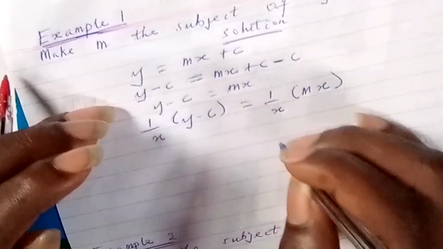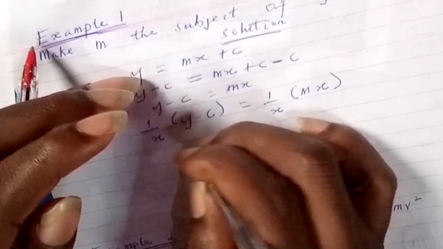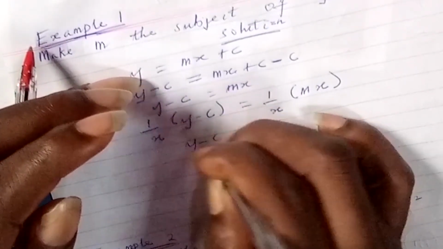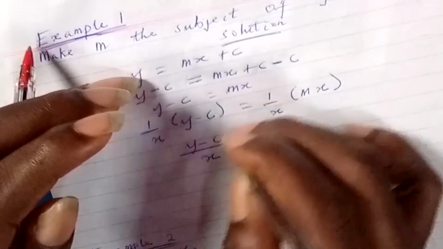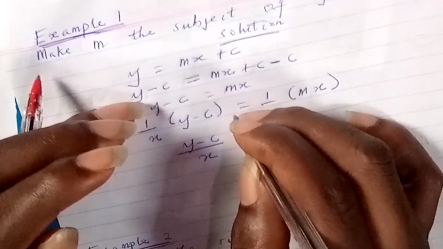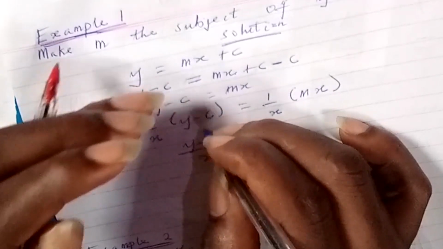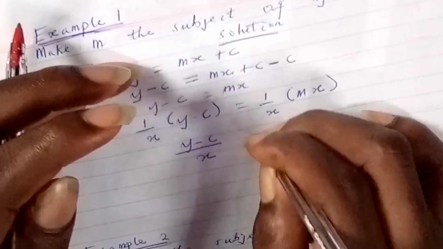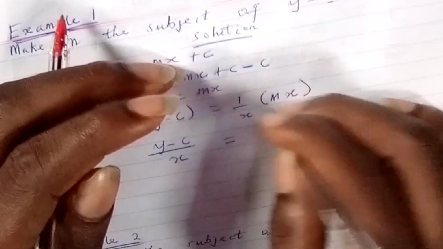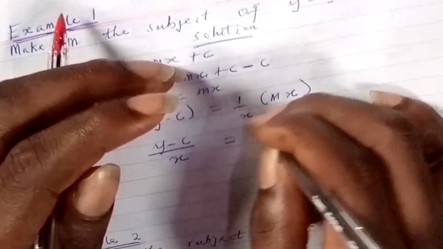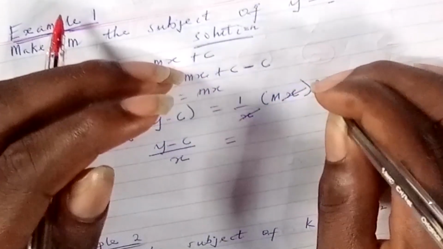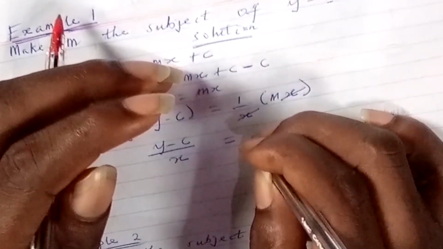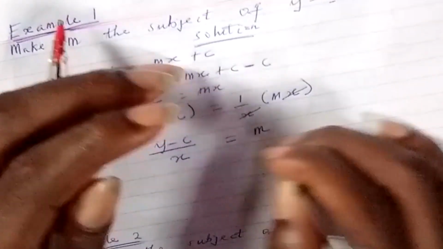So at this juncture, this will be y minus C all over X, because 1 multiplying the numerator will still be y minus C, and the X multiplying the denominator will still be only X. And this is equal to, now the X will cancel this X one time, leaving only M, that is 1M.